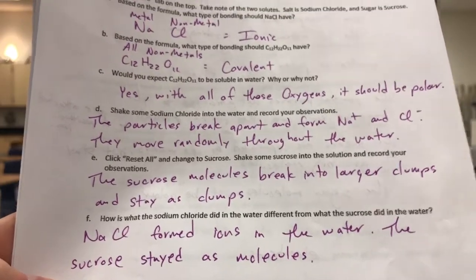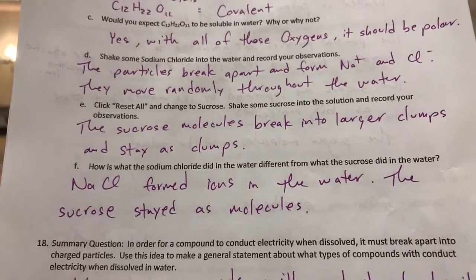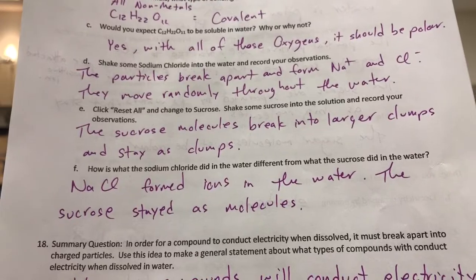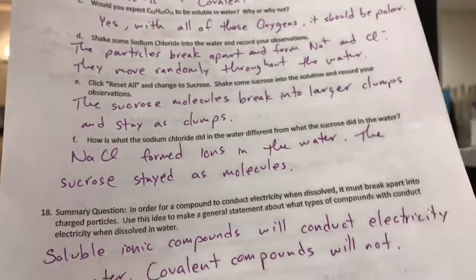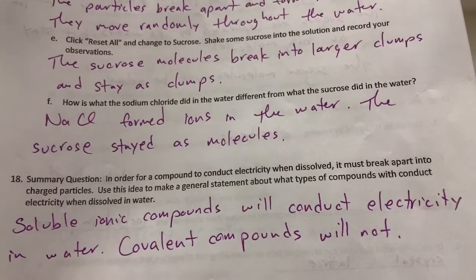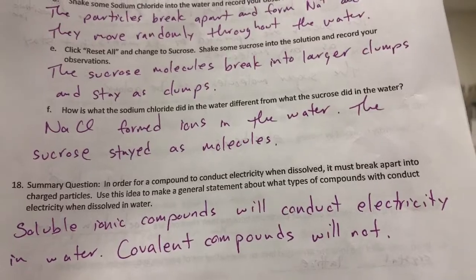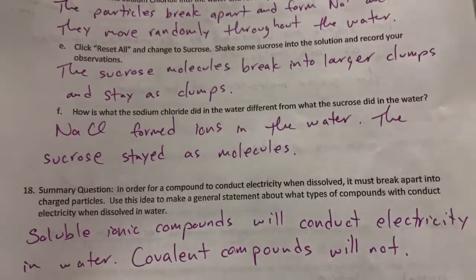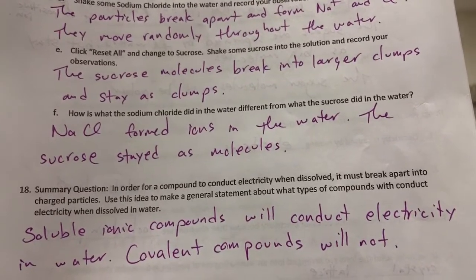Okay, so the summary question right underneath: in order for a compound to conduct electricity when dissolved, it must break apart into charged particles. Use this idea to make a general statement about what types of compounds will conduct electricity when dissolved in water. So soluble ionic compounds will conduct electricity in water. Covalent compounds will not. So only soluble, meaning they dissolve.